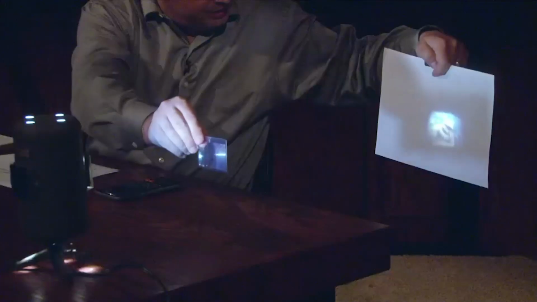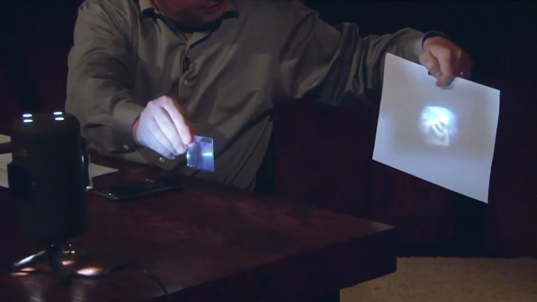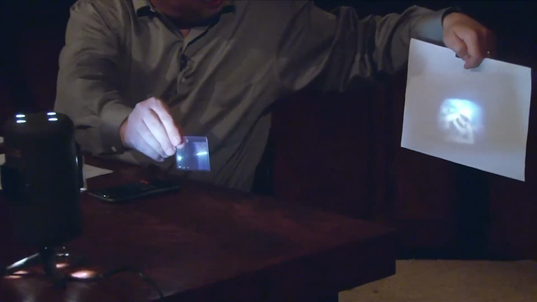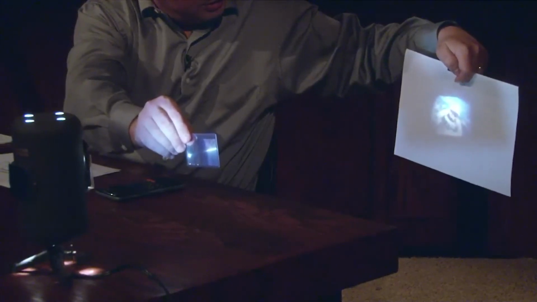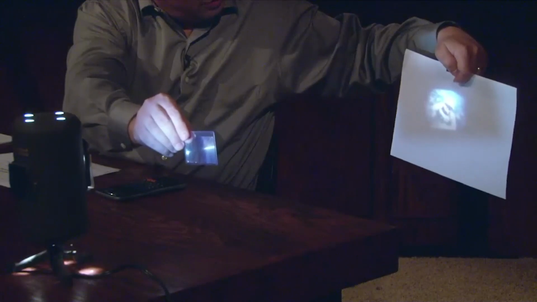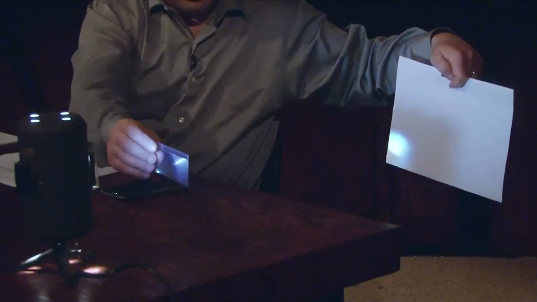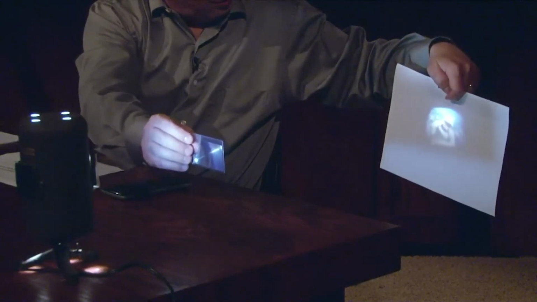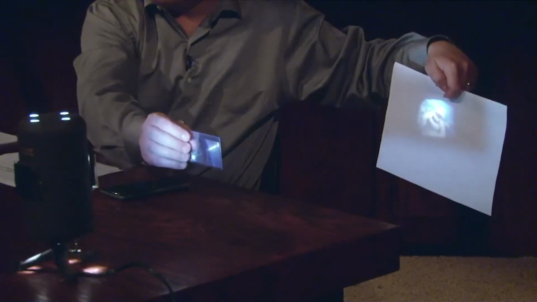I can do the same thing using our Fresnel lens, our credit card lens. It also can form an image because it is functionally the same as our traditional glass lens. So our object is right here. Our image is forming over here. And this is a real image, meaning that we can actually capture the image on a piece of paper.